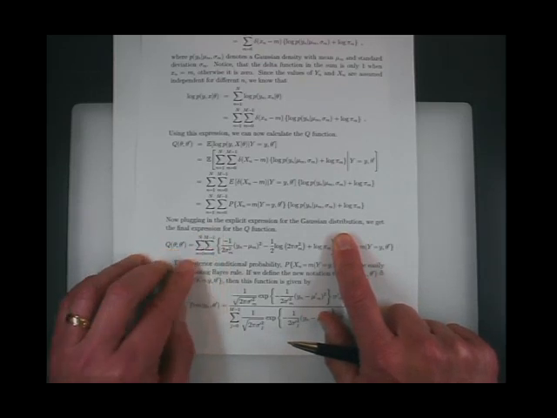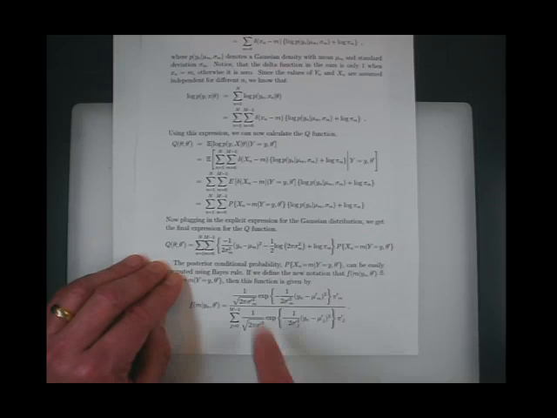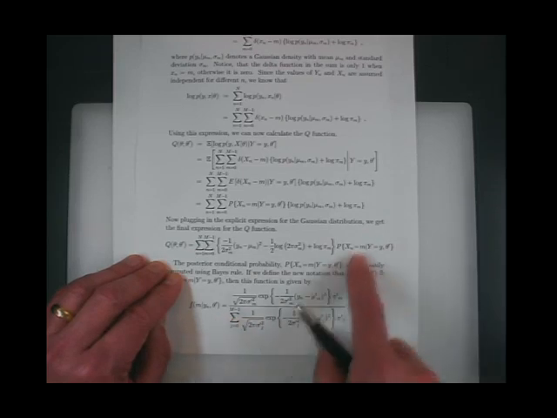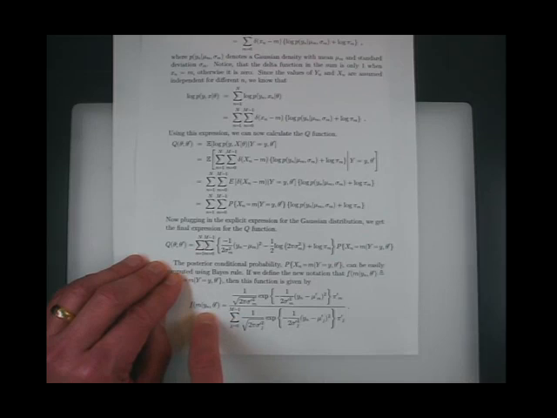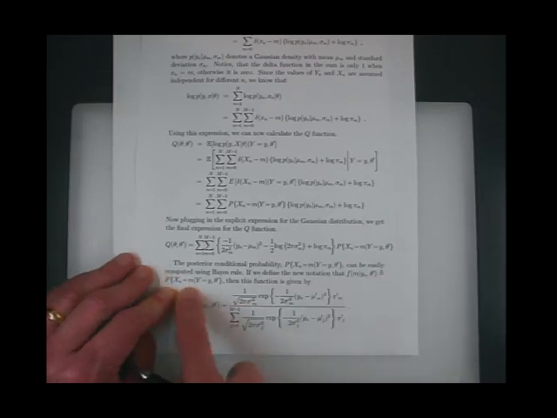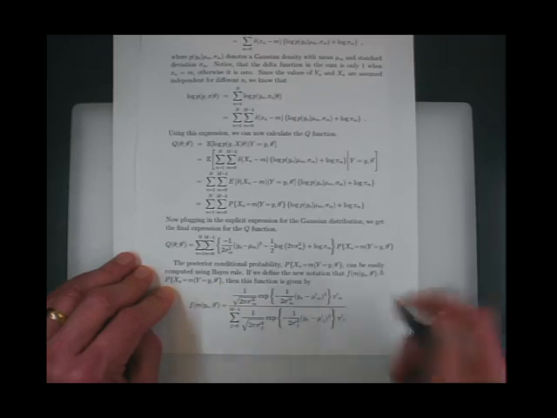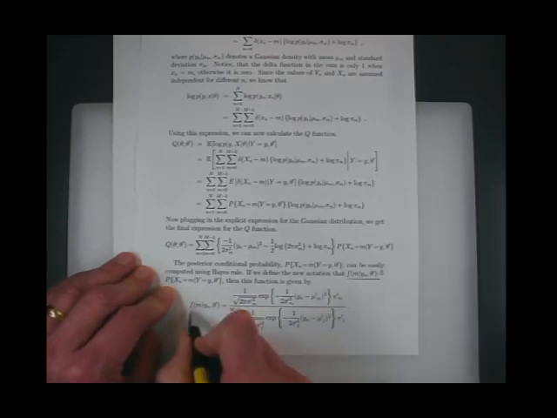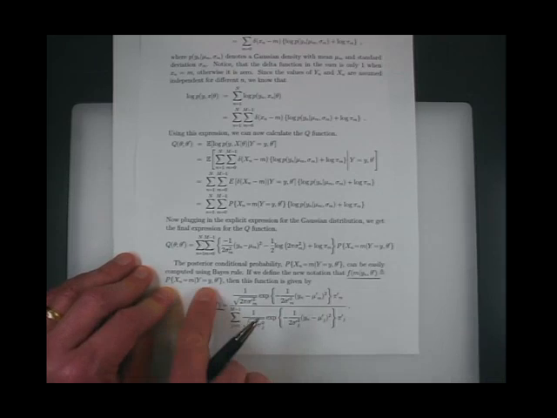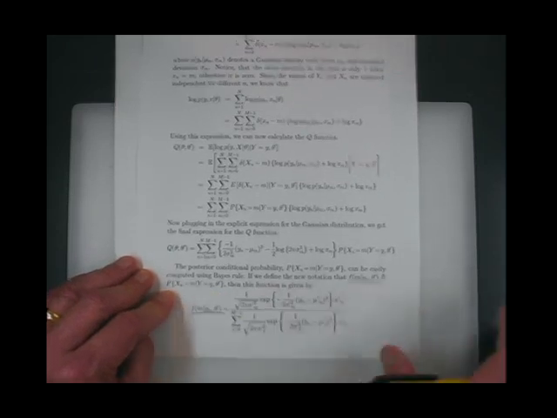So this is the Q function, and now I'm going to maximize this. And here's the explicit distribution for this conditional distribution of x given y. Just to make the notation a little simpler, I redefined it as f, so I didn't have to keep writing this messy thing here. And then when you write that down, you have this.